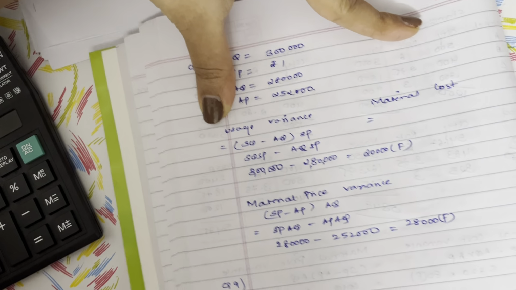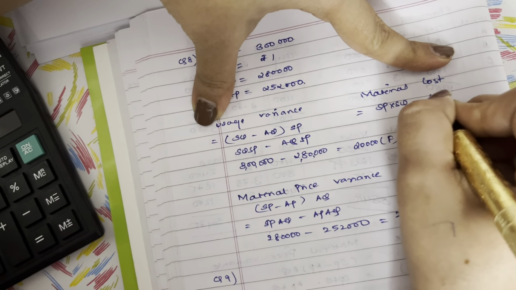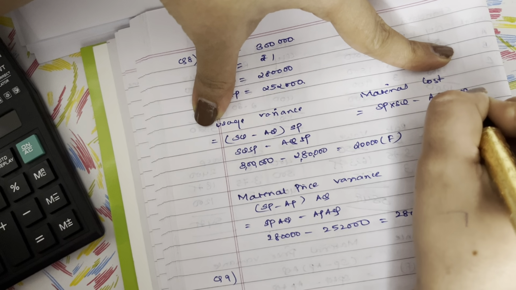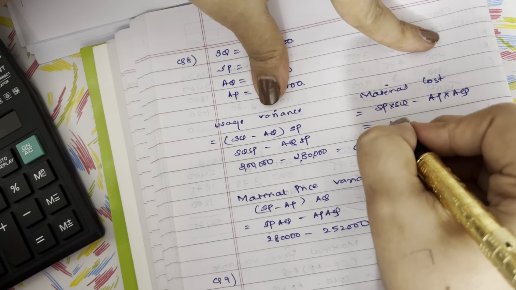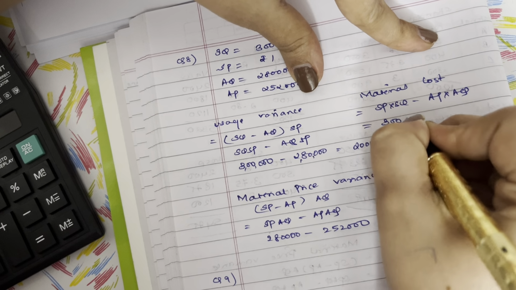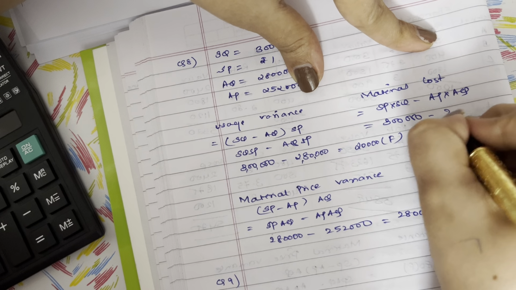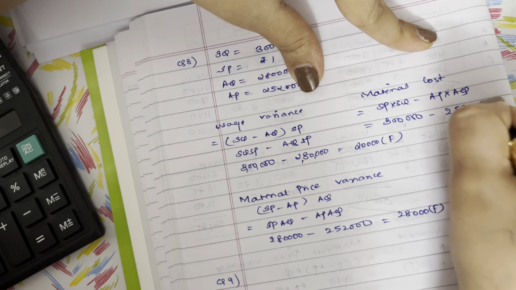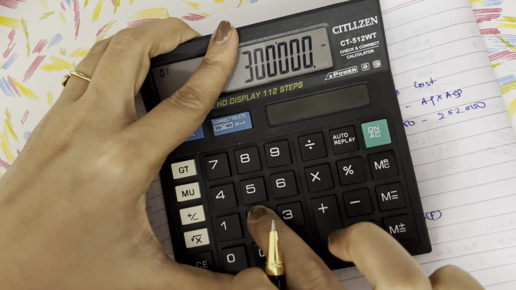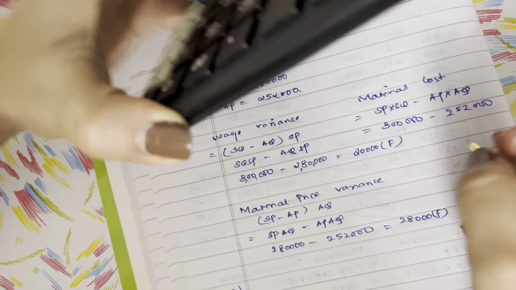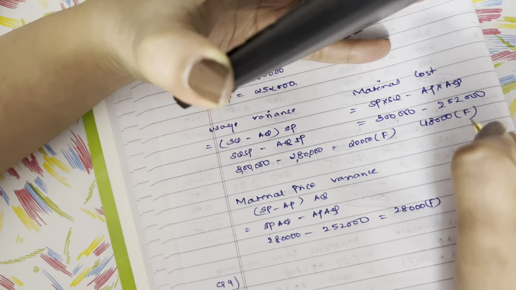Now comes material cost variance. So material cost variance is standard price into standard quantity minus actual price into actual quantity, which will be standard price into standard quantity is 3 lakhs, actual price into actual quantity is 2,52,000. So 3 lakh minus 2,52,000 is 48,000, which is favorable.